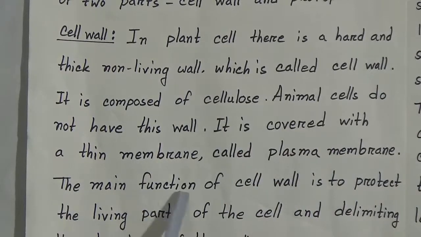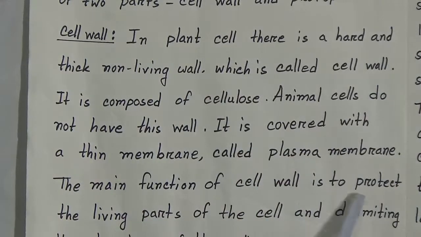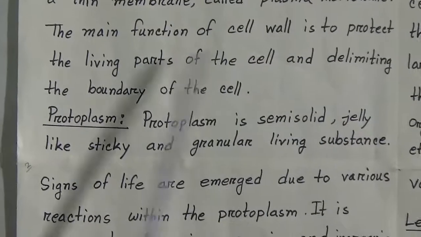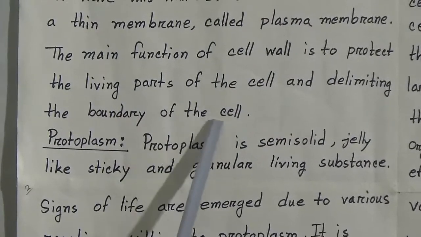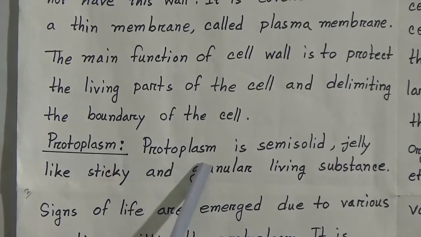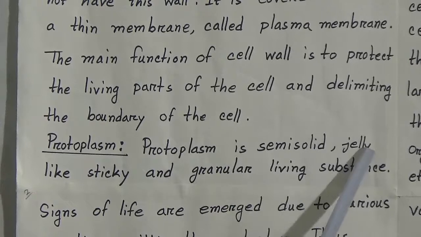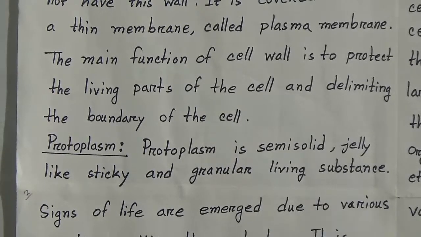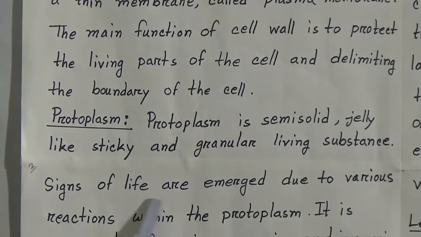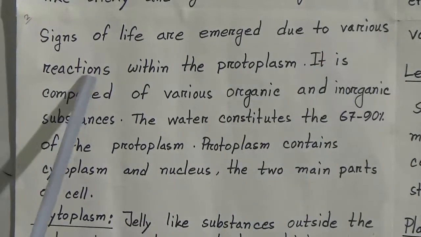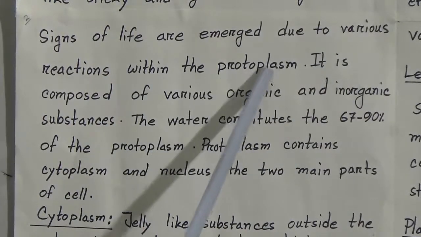The main function of cell wall is to protect the living parts of the cell and delimiting the boundary of the cell. Now protoplasm. Protoplasm is semi-solid, jelly-like sticky and granular living substance. Signs of life are emerged due to various reactions within the protoplasm.